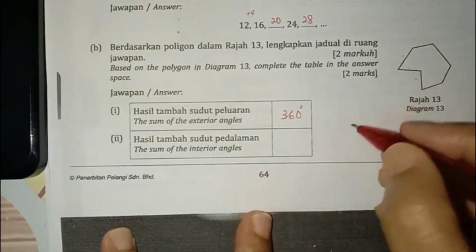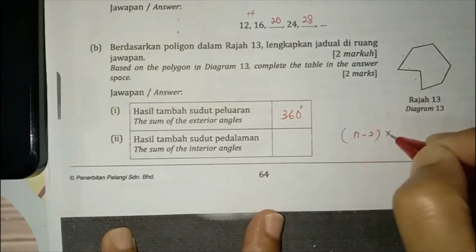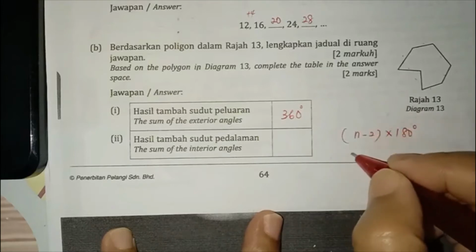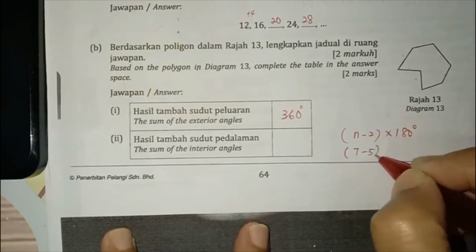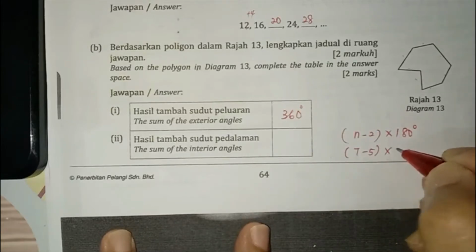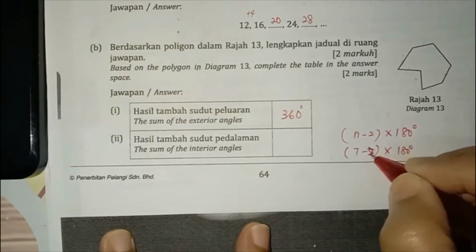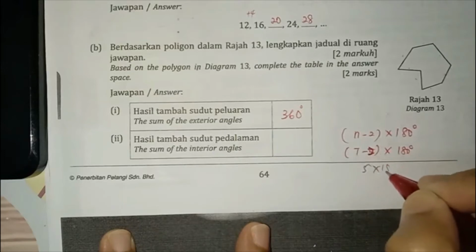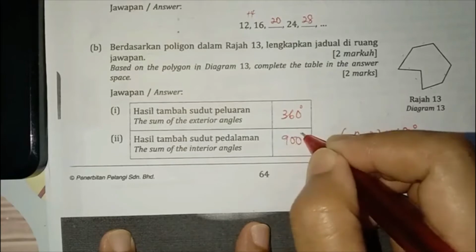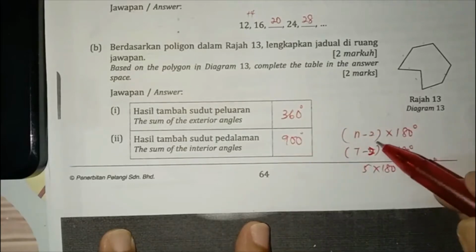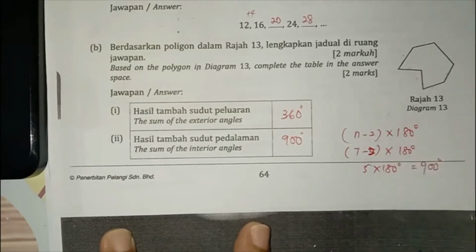The sum of interior angle, that's a formula, (n minus 2) times 180. So n is 7. Times 180, meaning 7 minus 2, that's 5 times 180, so we get 900 degrees. So here is 900. You can check the list of formulas to find the formula to calculate the sum of interior angle.